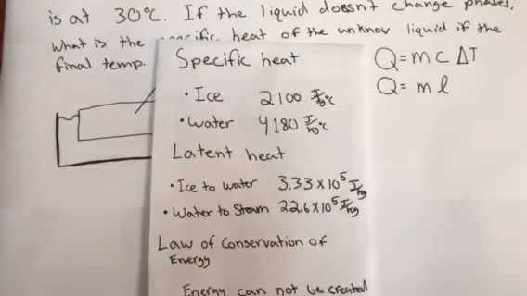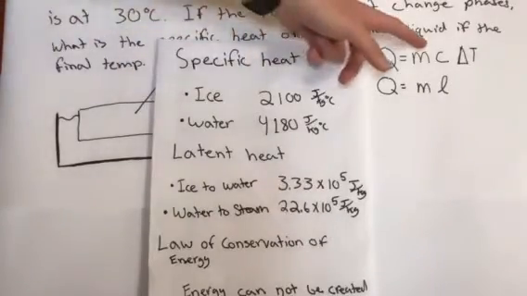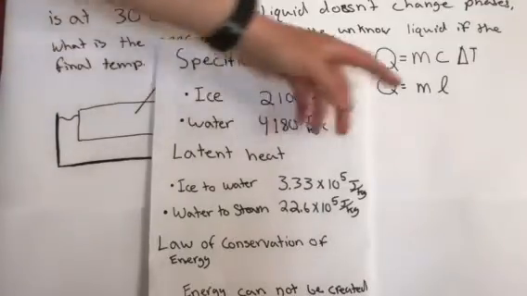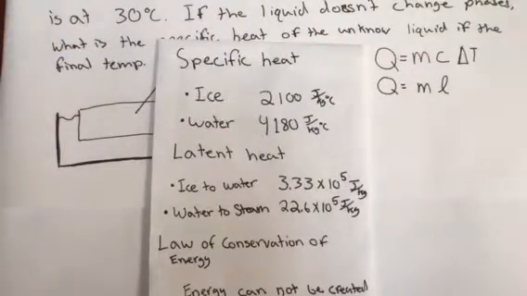M stands for the mass of the object in kilograms. C stands for the specific heat of an object. Delta T stands for the change in temperature of an object, from the difference between the initial and the final temperature. And L stands for the latent heat of an object.